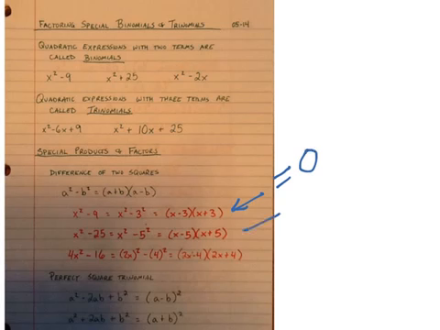Here's an example of x squared minus 25, and then a more complex example with 4x squared minus 16. Notice 4x squared is the same as the quantity of 2x raised to the second power. And 16 is 4 squared. So we get 2x minus 4 times 2x plus 4. That is the difference of two squares.